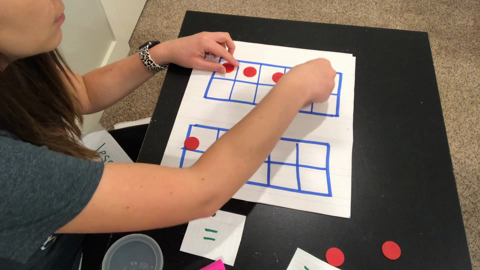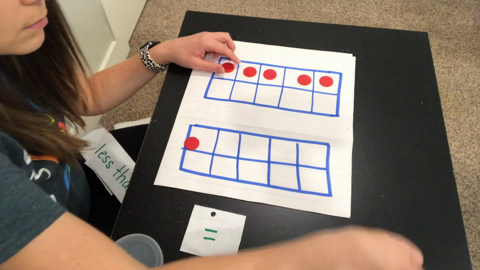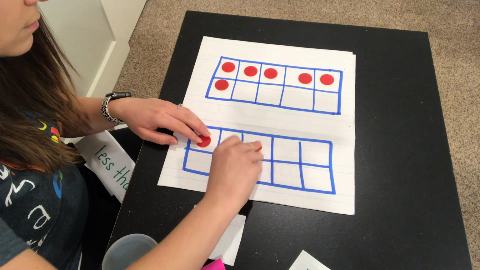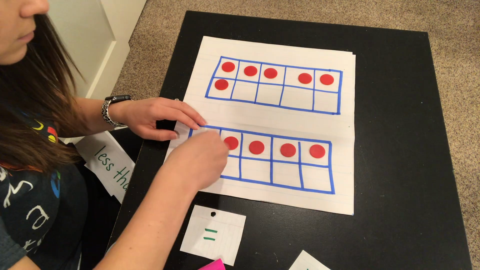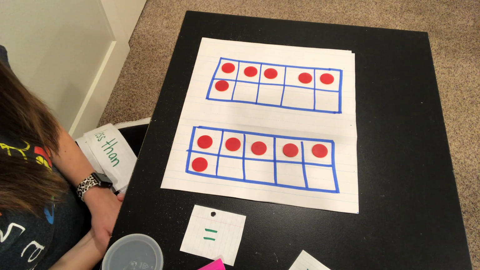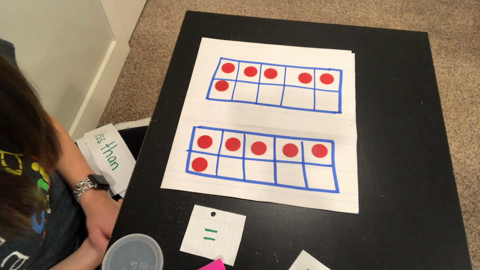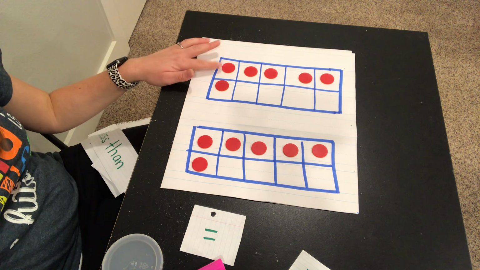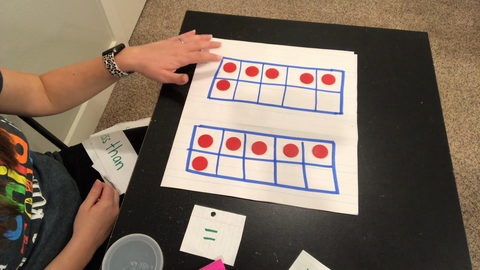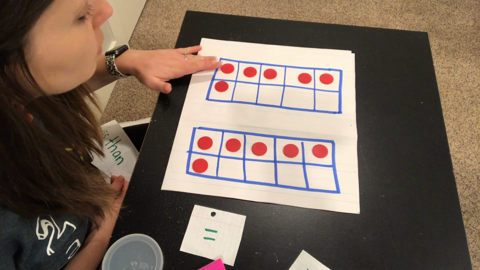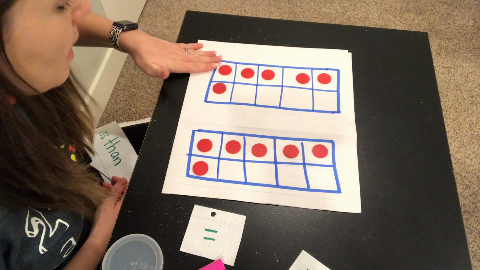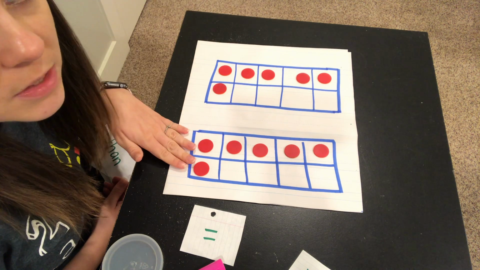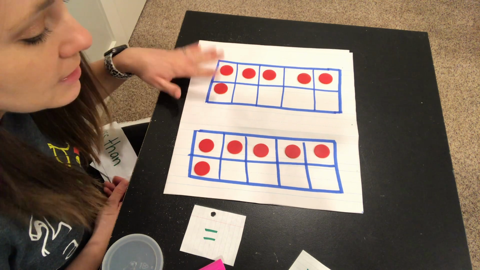Okay, how many do I have on the top and how many do I have on the bottom? On the top, I have, this is a whole 5, remember, because each of the 10 frame rows has 5 total. So I don't even need to count all of these. I can just say 5 and one more is 5, 6. So there are 6 on top. Oh, I noticed the bottom looks exactly the same. So we have 6 and 6.